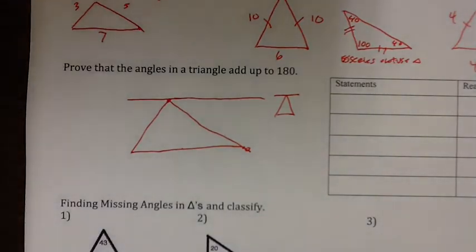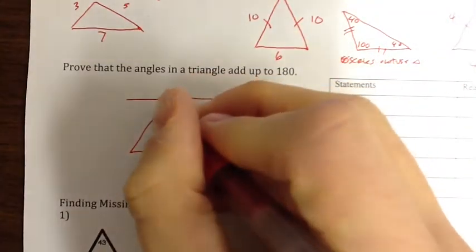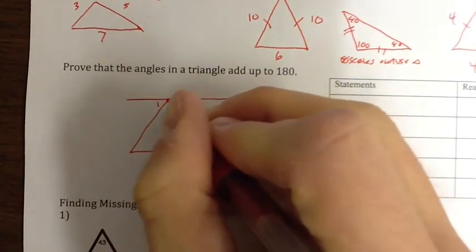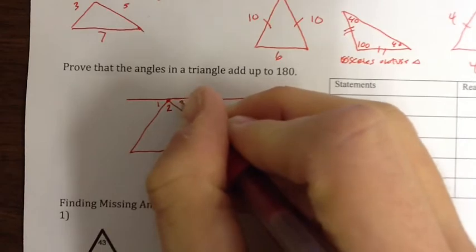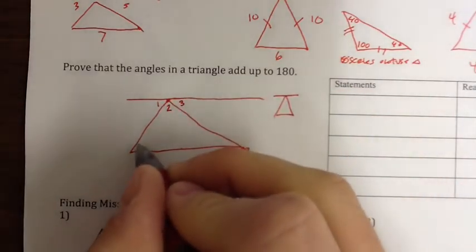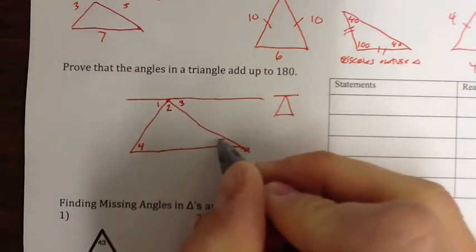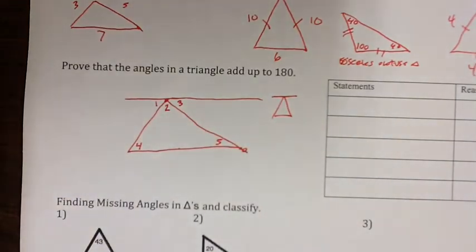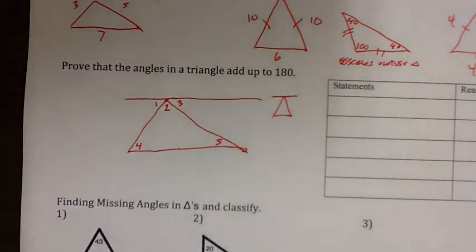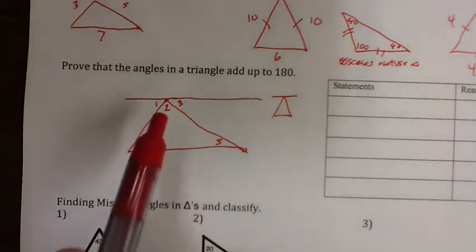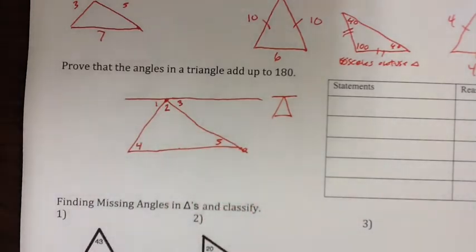Alright, because that line exists, we can do that. Now let's just number some of these angles. Let's call this angle right here angle 1, this one angle 2, that one angle 3, this one angle 4, and this one angle 5. Now what we're going to try to do is prove that in this triangle, and yours should hopefully look different than mine, and in any triangle we could possibly draw, angles 2, 4, and 5 are always going to add up to 180.